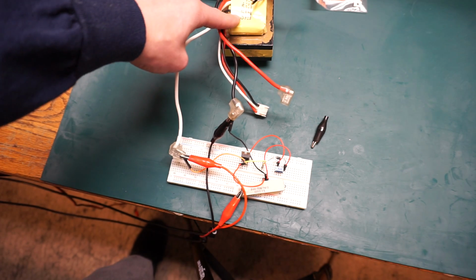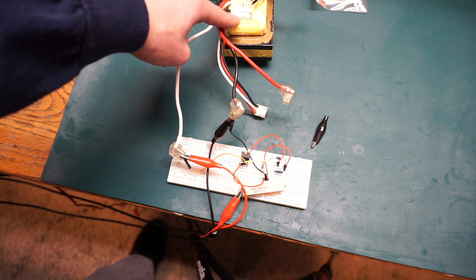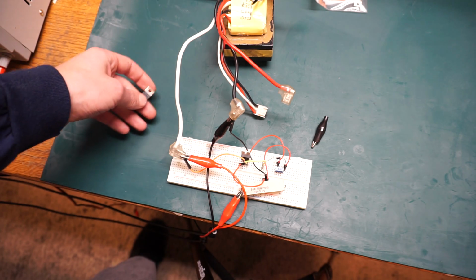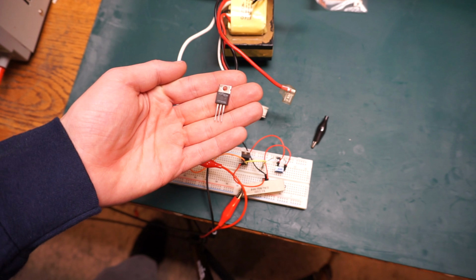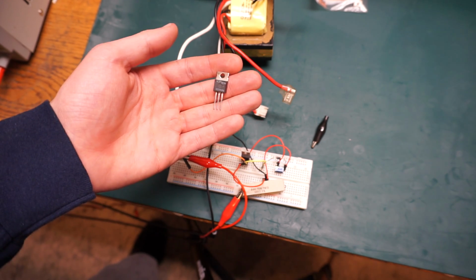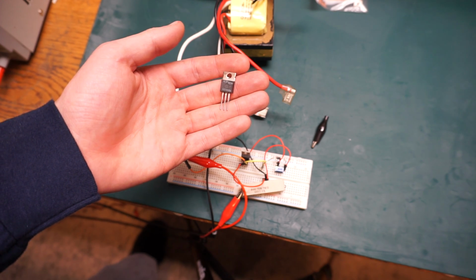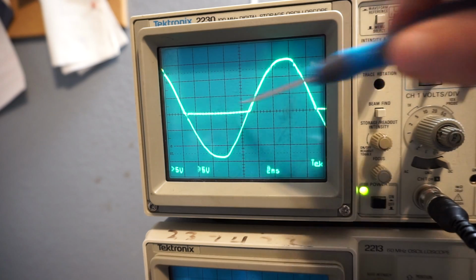And we're coming out of this transformer that puts out, I want to say close to 40 volts peak to peak or something like that. We'll look at that on the oscilloscope and see what it puts out, but I think it's 40 volts peak to peak. And this guy is a 50 volt SCR. So let's take a look at it on the oscilloscope, and I'll show you guys what I was talking about for that phase control.